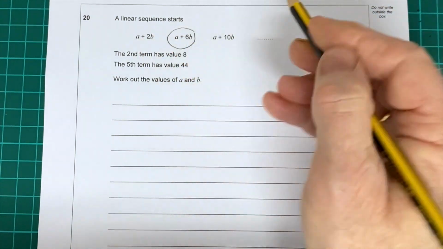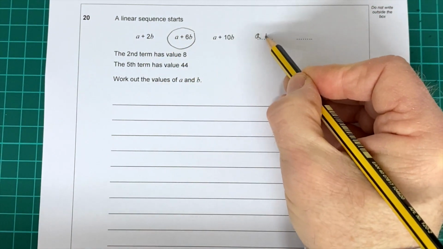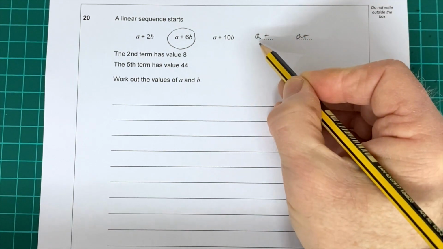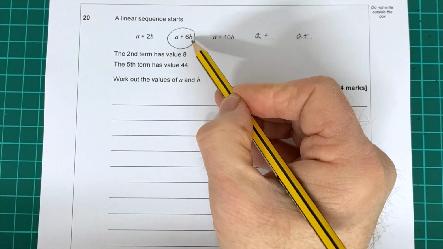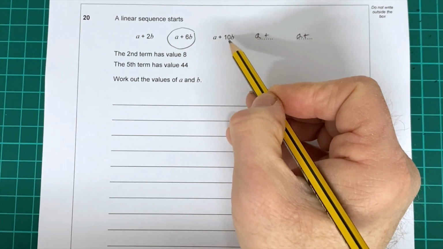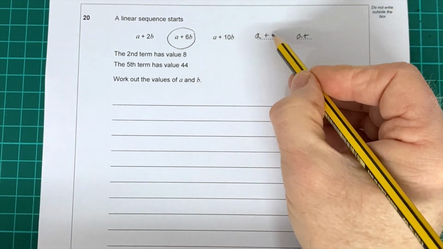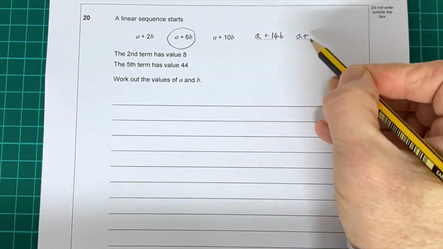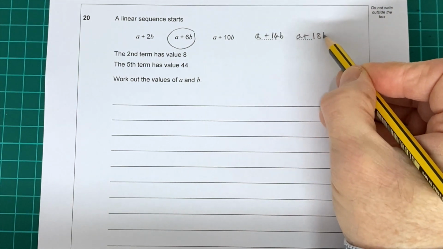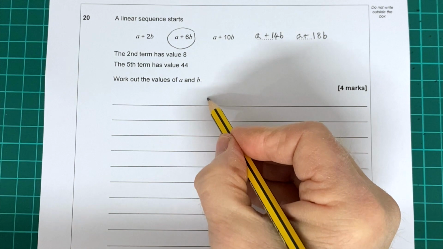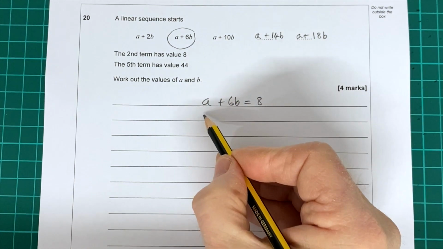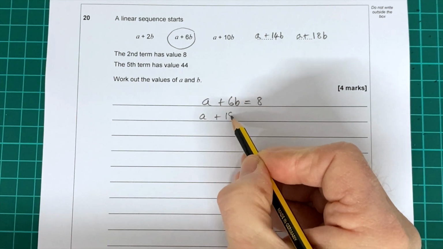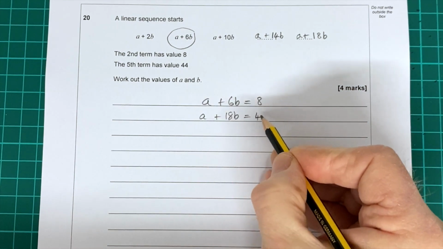So each one, it appears that a is not changing. So a plus, there's the fourth, there's the fifth. 2b to 6b is 4b. 6b to 10b is 4b. So we're adding 4b every time. So that looks like that's going to be 14b. So that one will be 18b. So now we know that a plus 6b is equal to 8. And a plus 18b is equal to 44.